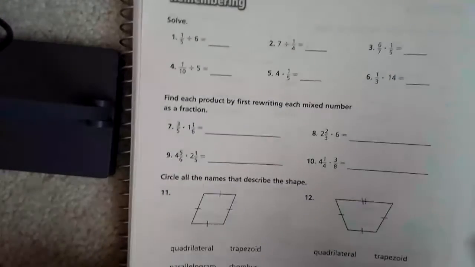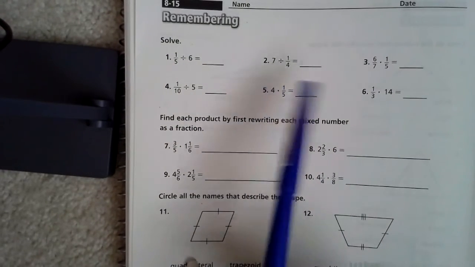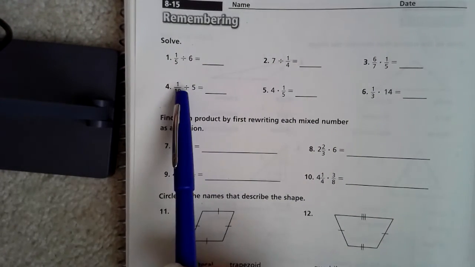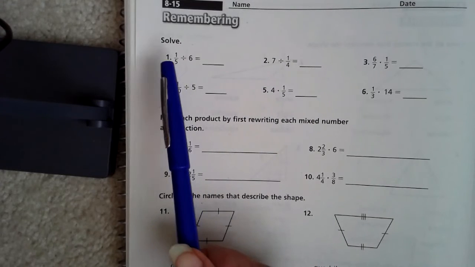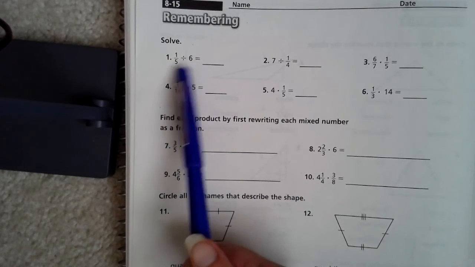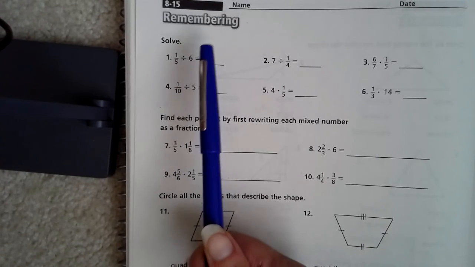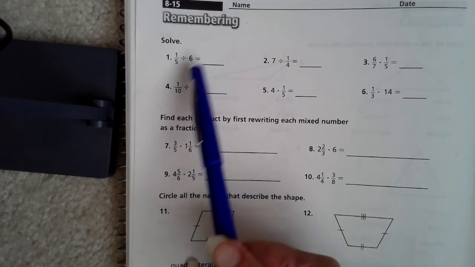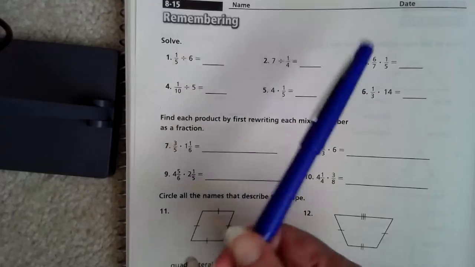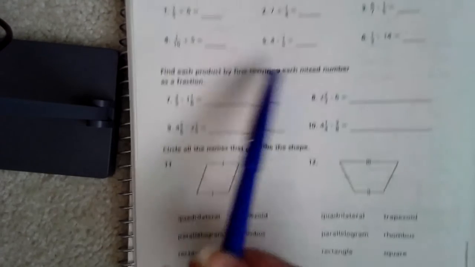On the other side, page 186, we're going to do some practice with dividing of fractions again. Remember, if it's division, then you need to do the same dot flip or copy dot flip. I think it's called different things in different classrooms, but remember, change your 6 to a fraction, so 6 over 1, and then when you flip it, it'll be 1/6. If it's already multiplication, you don't change anything, don't flip anything.